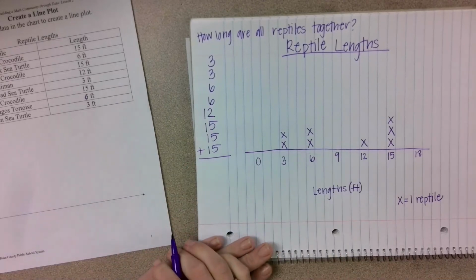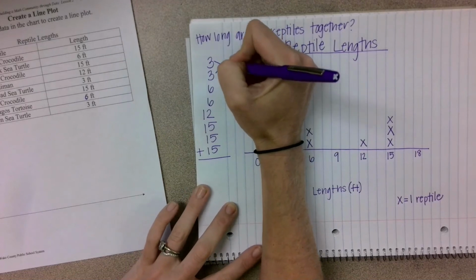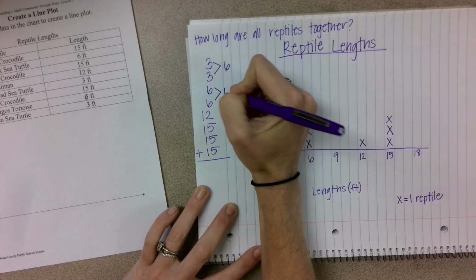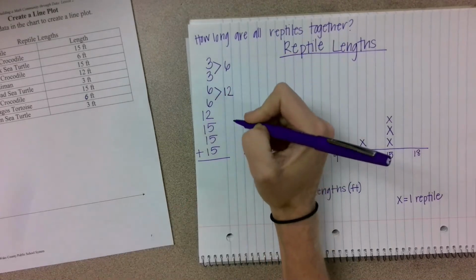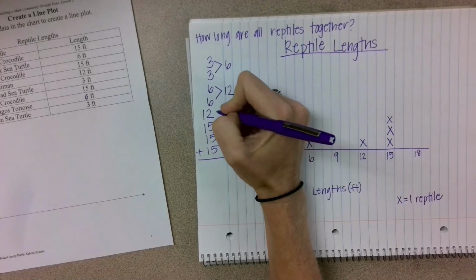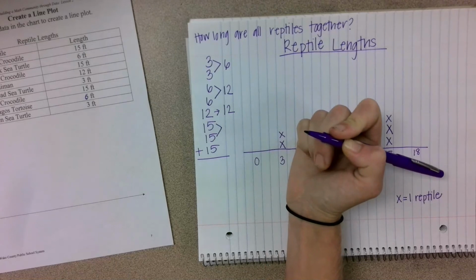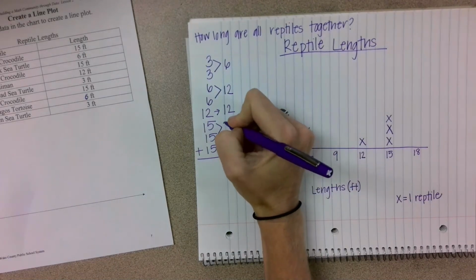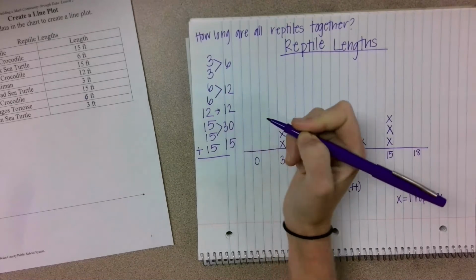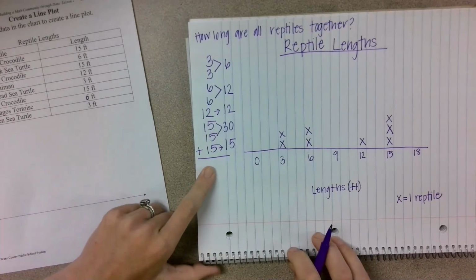Now I would need to add them up. So I'm going to do a little side strategy. 3 plus 3 is 6. 6 plus 6 is 12. I'm just going to add the other 12 over here. I know that 15 plus 15 is 30. That's just years of practice, plus 15 again. So all I'm doing is combining the math facts that I know pretty well.